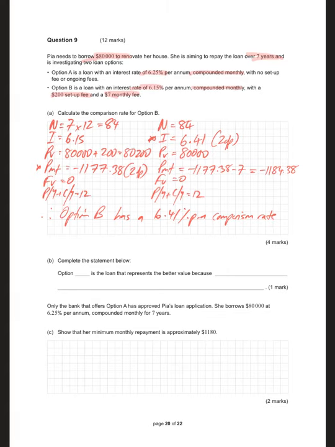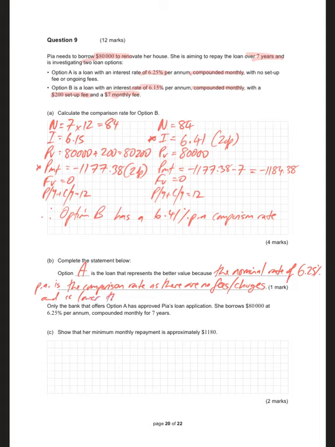Which loan represents the better value? Well, if it's a loan, you want the lowest rate. So option A is the loan that represents the better value because the nominal rate of 6.25% per annum is the comparison rate, as there are no fees or charges, and is lower than the option B comparison rate. Only the bank that offers option A has approved, so she's going with option A.